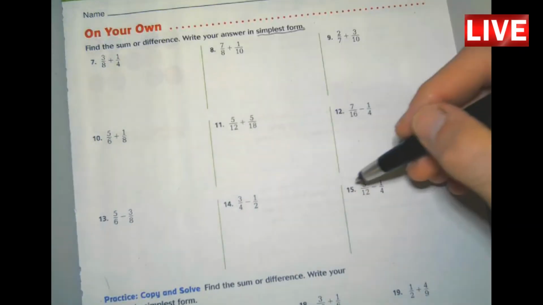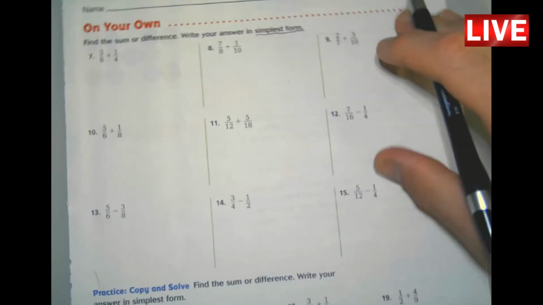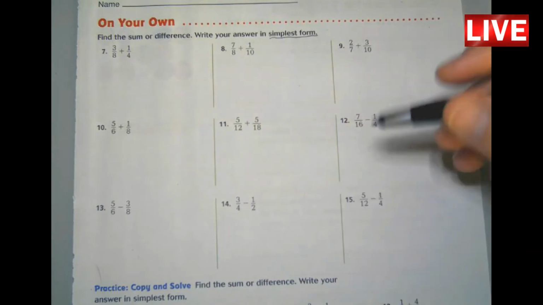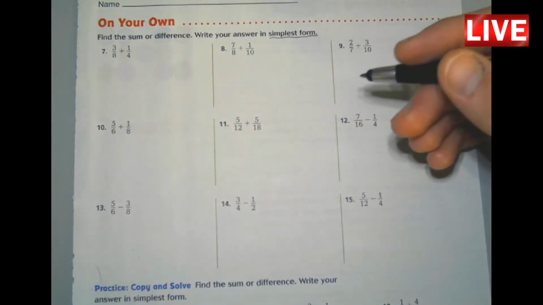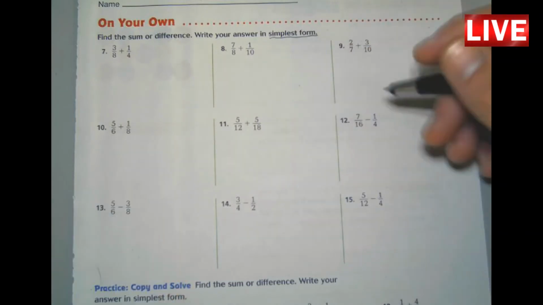Okay, so I'm going to work through 7 through 15 today, so just these. So again, if you want to stop, pause it where it's at, and just kind of write down the problems on your own, work them all out, and then check them with me. That's probably the best way for you to absorb anything that's going on here.